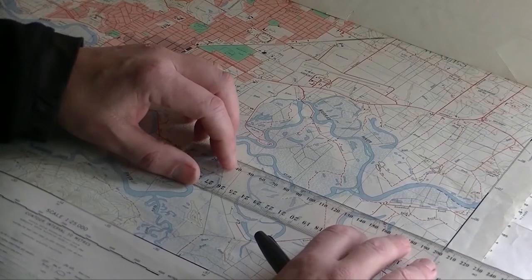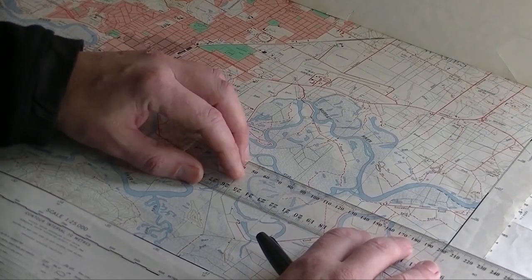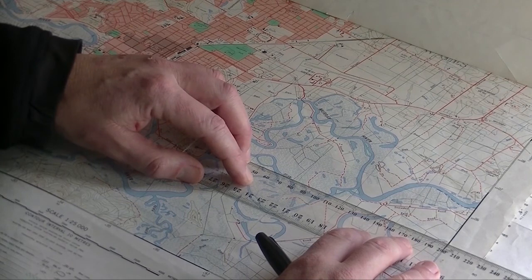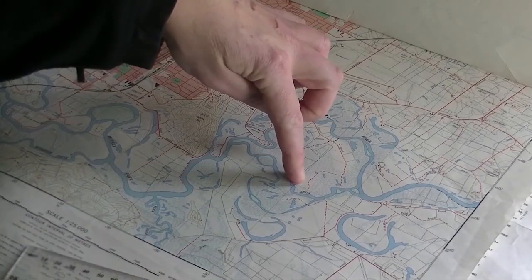So 965, and on our northing, it's between 06 and 05, and it's about 9/10 of the way towards 05. So that would be 051, because we've got to watch which way the numbers are going. So it's 965, 051, that would be that point there.